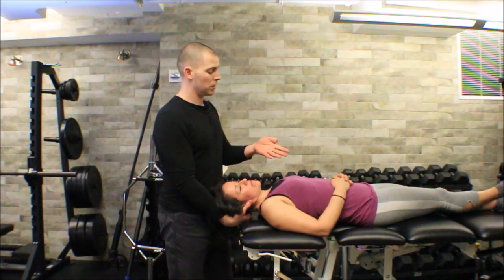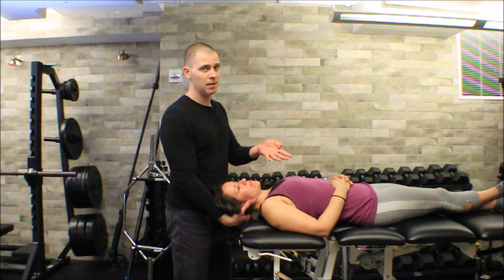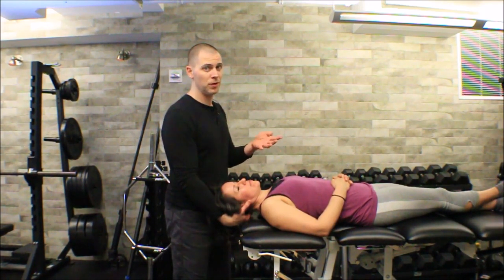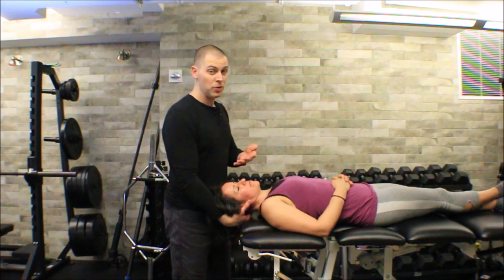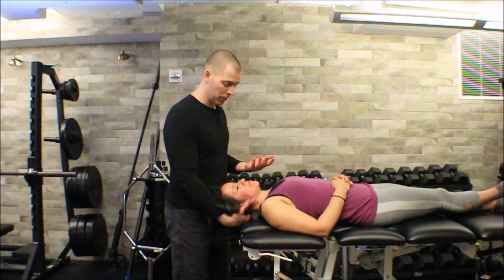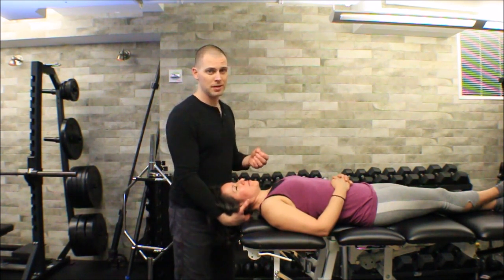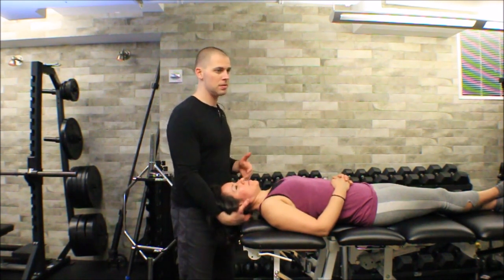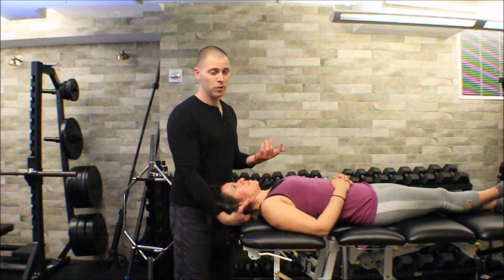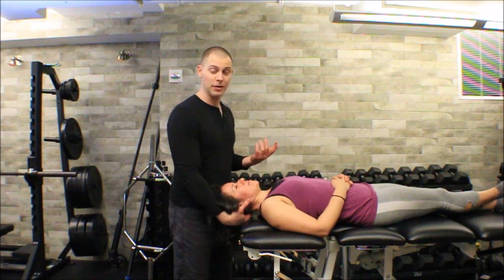So what we're going to do is we're going to use our second MCP on the spinous process just below the segment we feel restriction. You don't even have to necessarily know which segment that is, to be quite honest. Some people get very detail oriented about, well, I'm manipulating C4 on C5. Or you could just feel for the stiff segment and go after that.